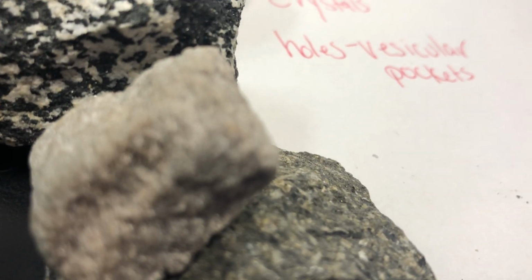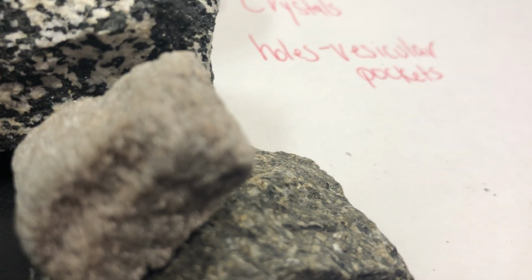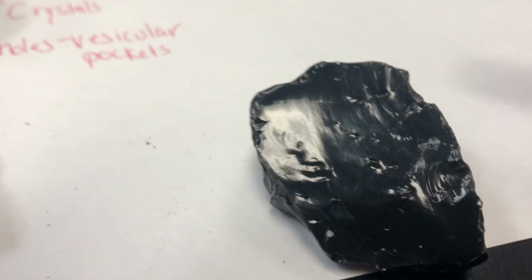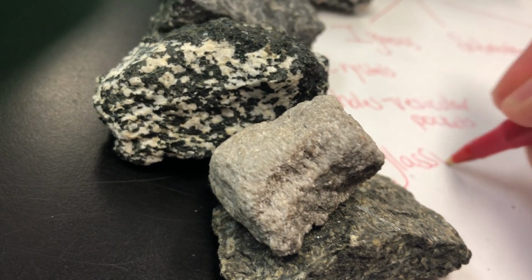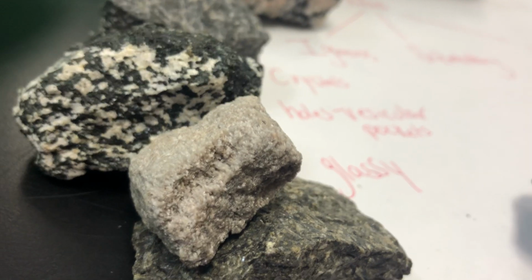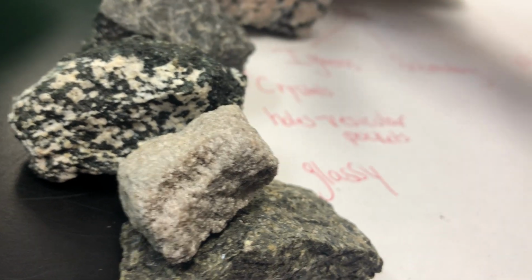Maybe you could see on this side a little bit more. That's called pumice. Oh, this one's a neat one. This one's a little bit different. This actually has a glassy texture. And an observable glassy texture makes it considered igneous rock.